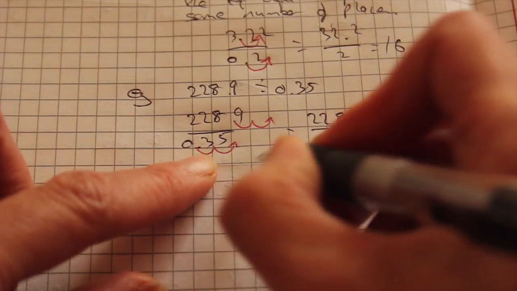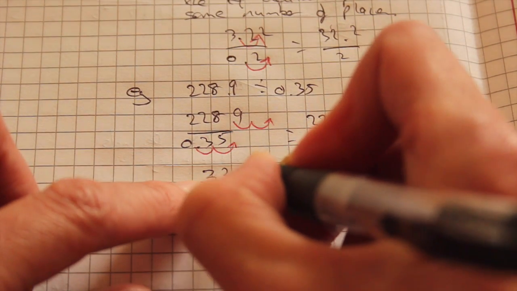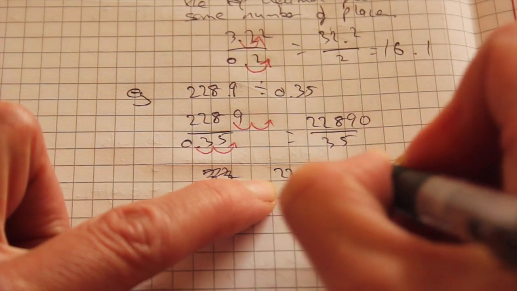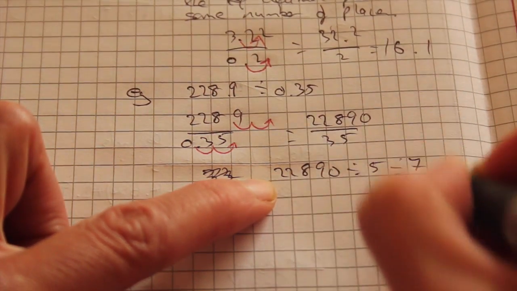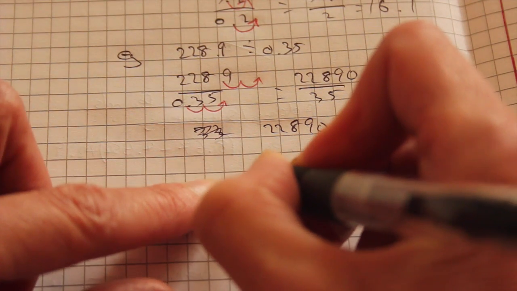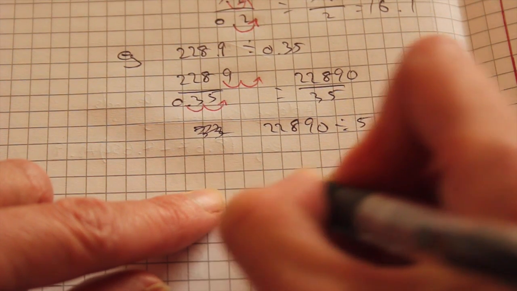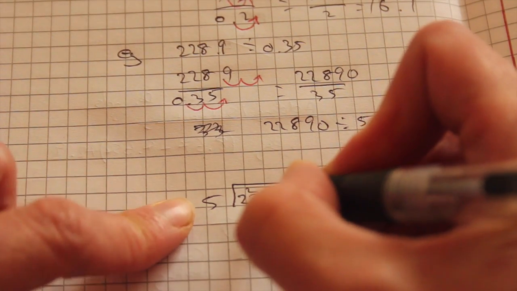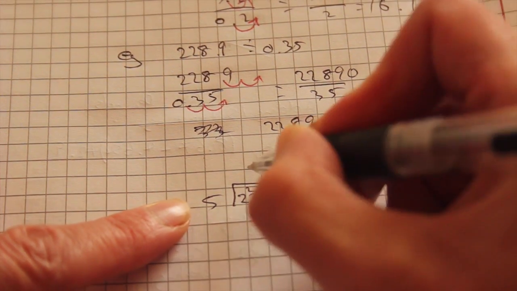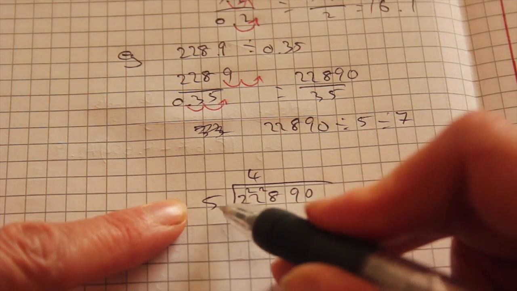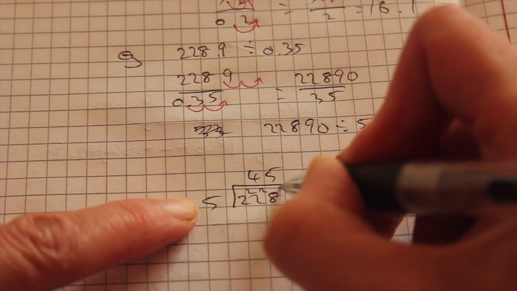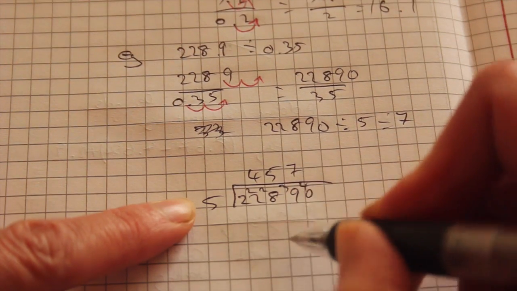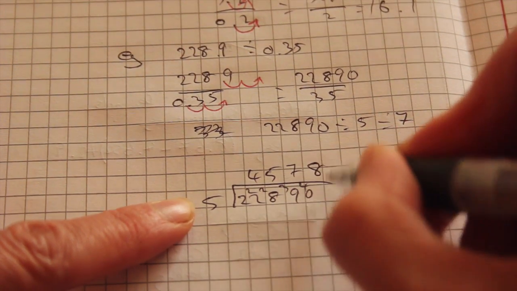Now instead of dividing by 35, what I'm going to do is divide 22890 by 5 and then divide by 7. So I'll just do that now. So it gives us a wee bit of space. 22890 divided by 5. 5 into 2 doesn't go, so you carry it over. 5 into 22 goes 4 times, carry it over. 5 into 28 goes 5 times with 3 over. 5 into 39 goes 7 times with 4 over. And 5 into 40 goes 8 times.